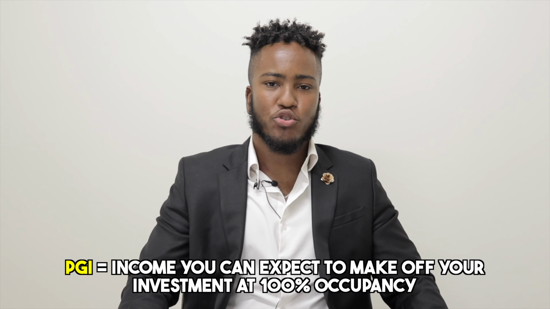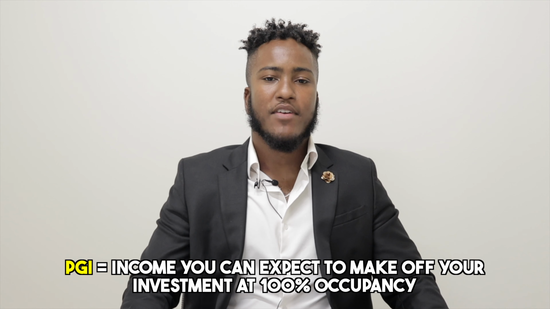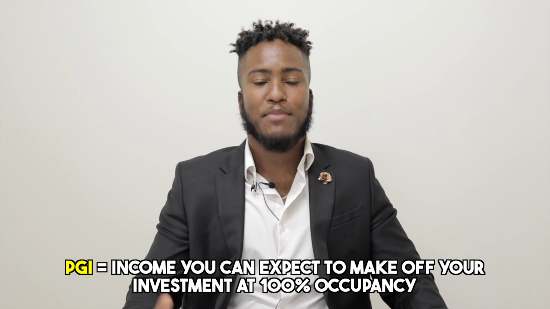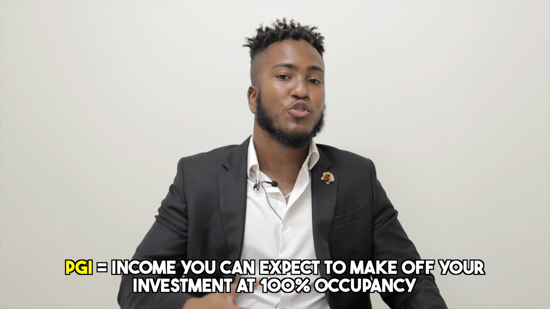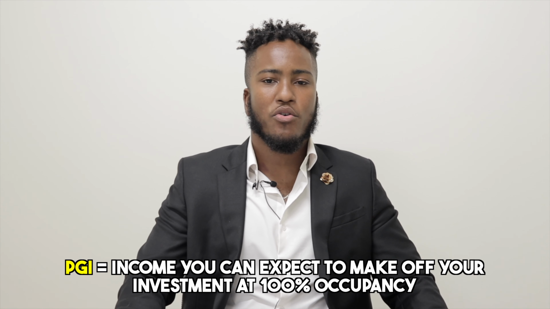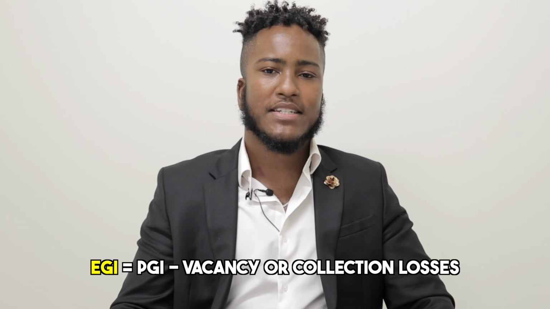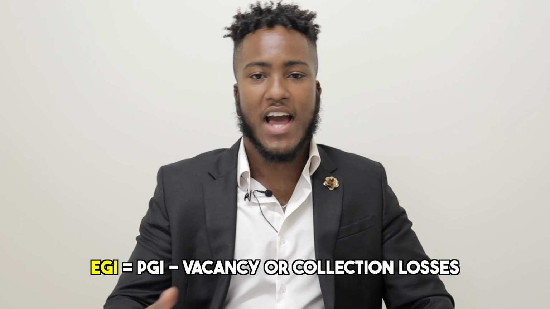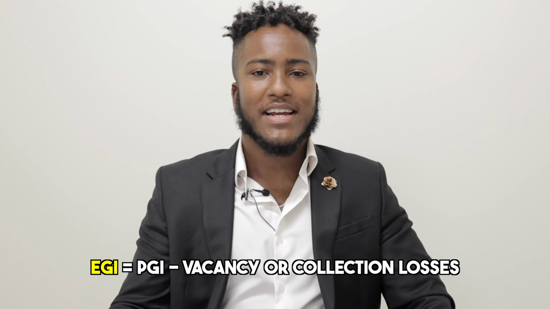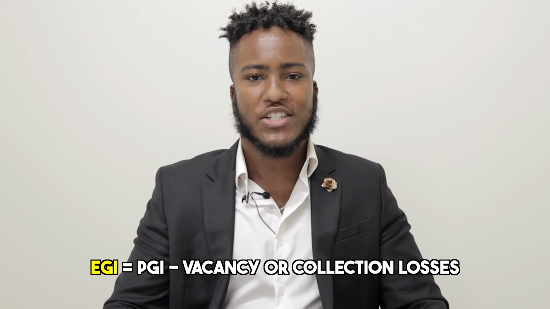PGI, potential gross income. This is all of the income that you can expect to make at 100% occupancy of your real estate investment. So next we have EGI. This is your effective gross income. So this is basically your PGI, potential gross income, minus any vacancy or collection losses.